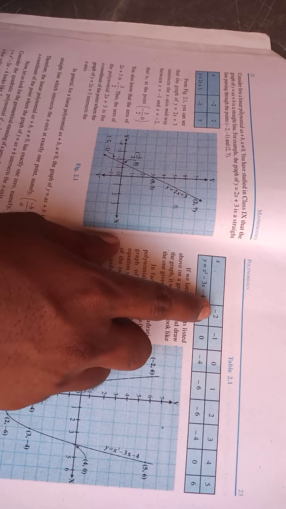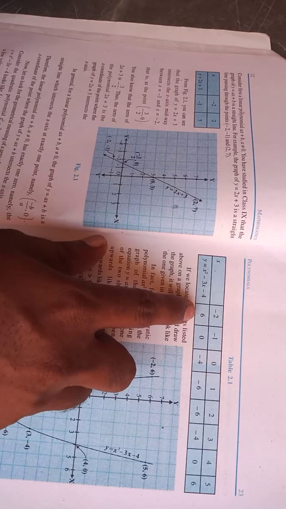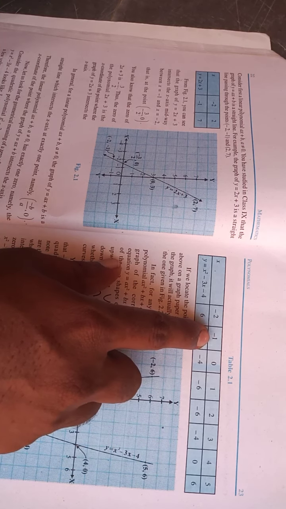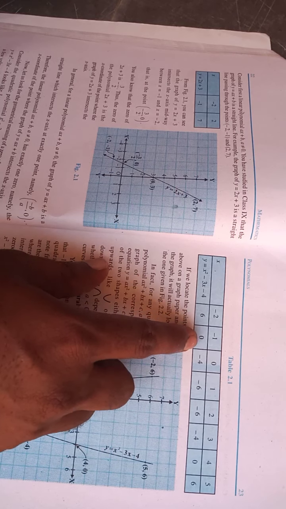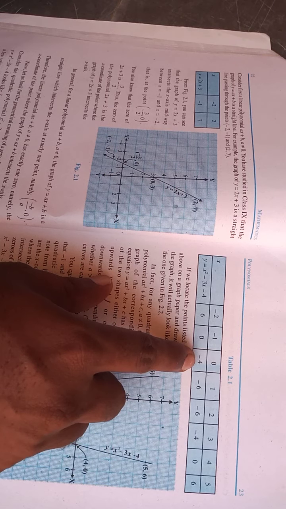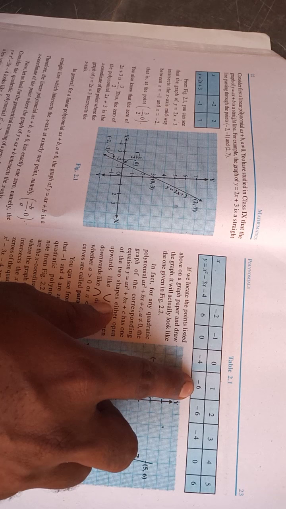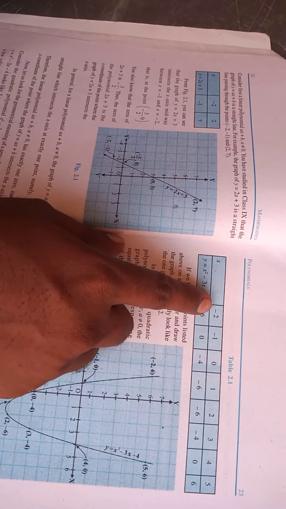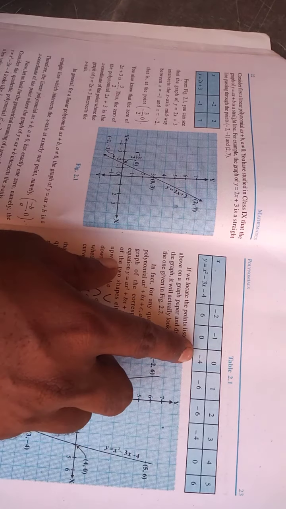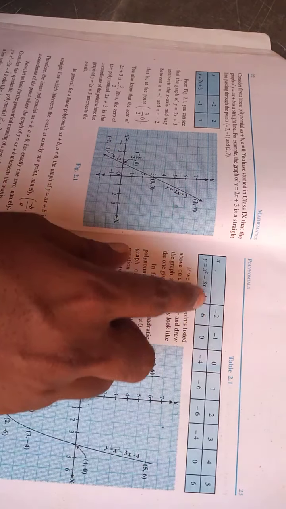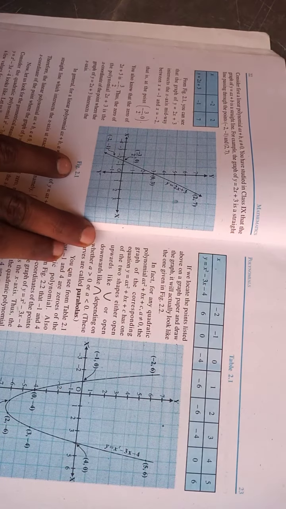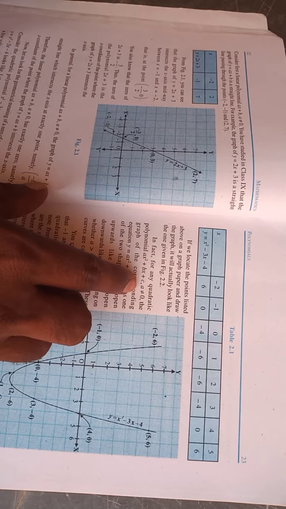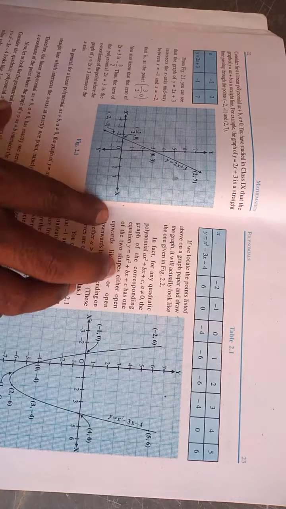In the place of x you have to substitute minus 2. You simplify it and you will get 6 here. Substitute x equals minus 1, you will get 0, and x equals 0 you will get minus 4, x equals 1 you will get y equals minus 6. Like that you write x comma y: minus 2 comma 6, minus 1 comma 0, 0 comma minus 4. These are the solutions of this quadratic equation. Now we are discussing the geometrical meaning of the zeros of the quadratic polynomial.